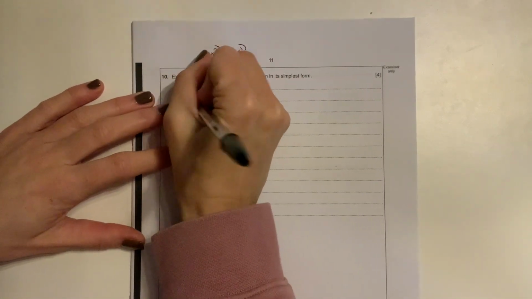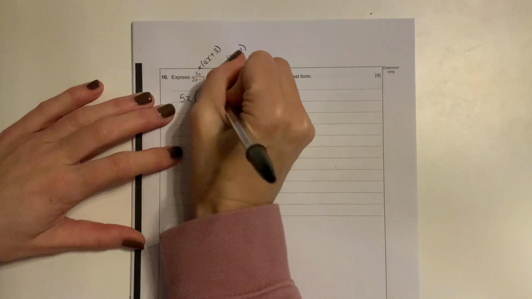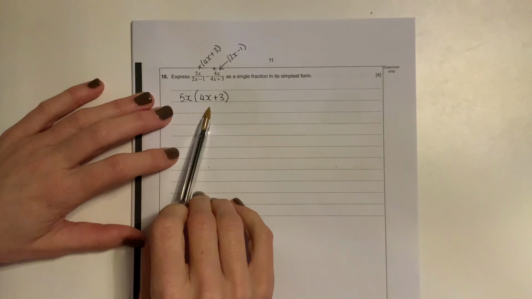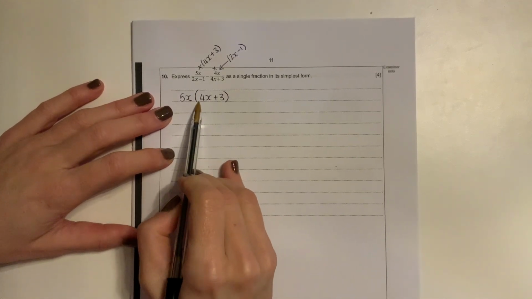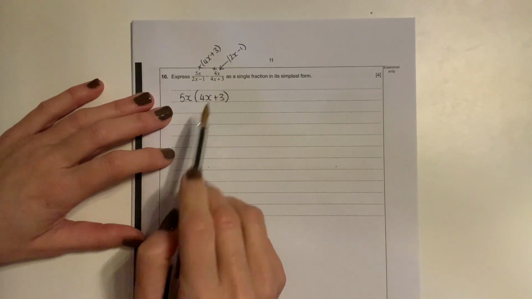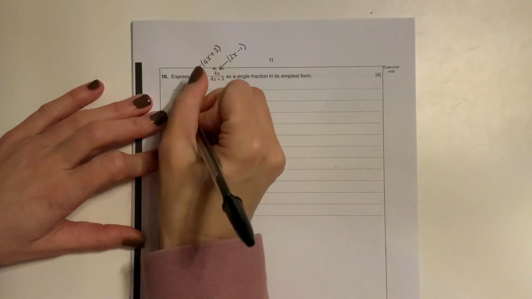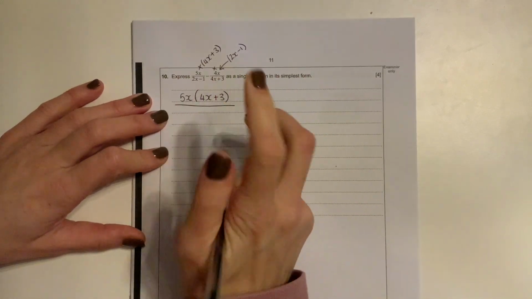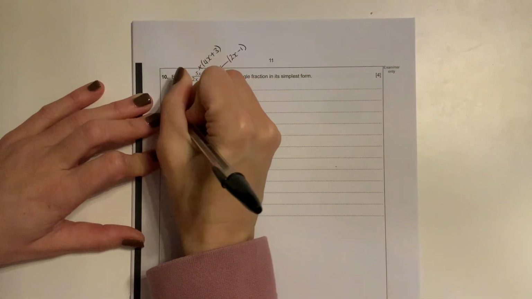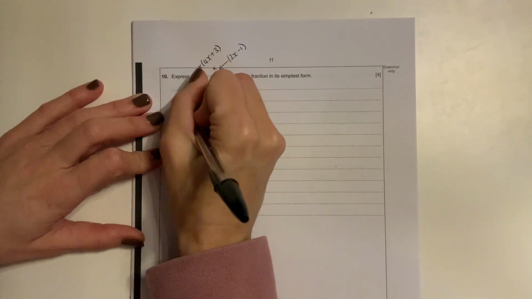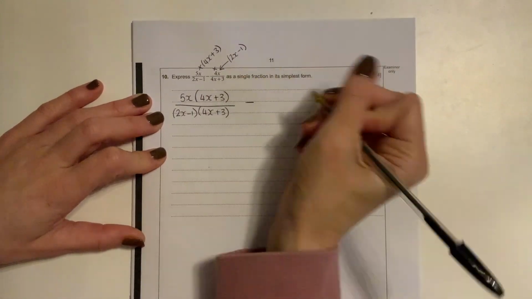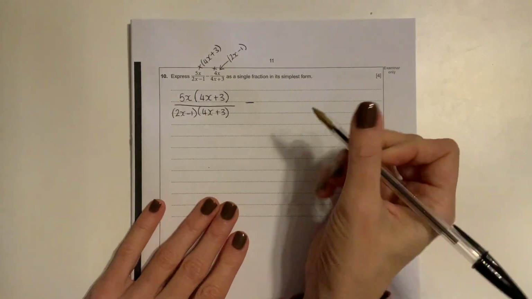So we've got 5x, and we're going to multiply it by 4x plus 3. Notice that I'm actually just putting it in a bracket, because it confuses you if you just write times here, because you'd only times the first ones together and the 3 would just become plus 3 on the end, which isn't right. The denominator on this side would now be all of 2x minus 1 times 4x plus 3. So we can write that as a double bracket, like so.